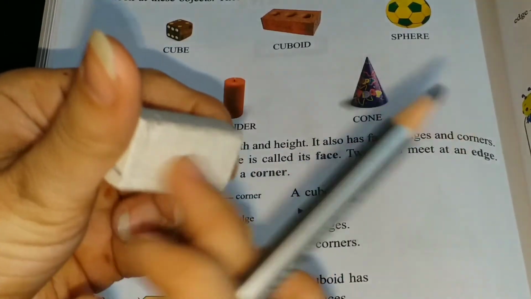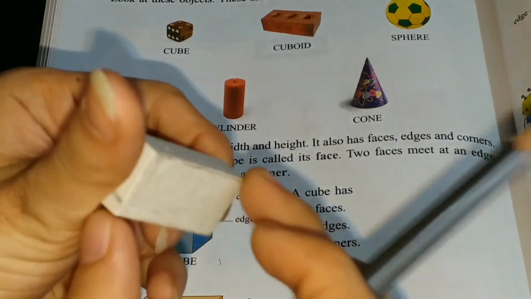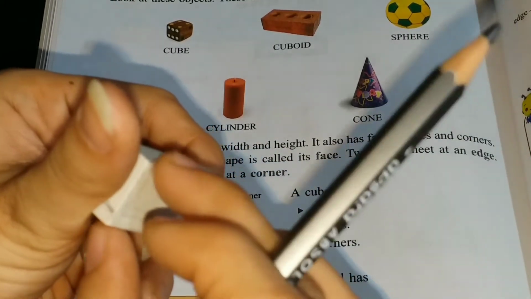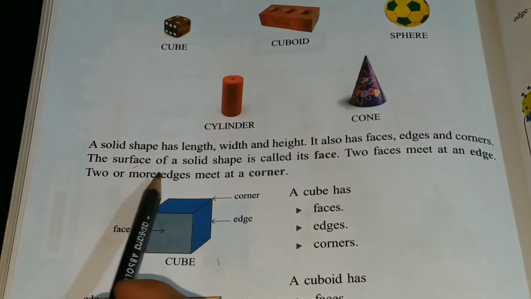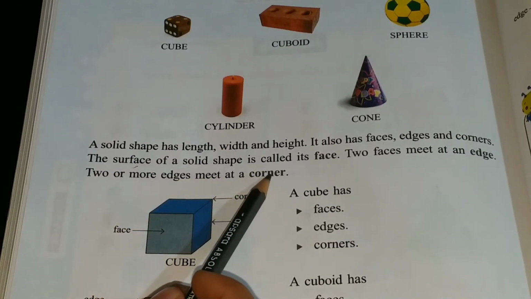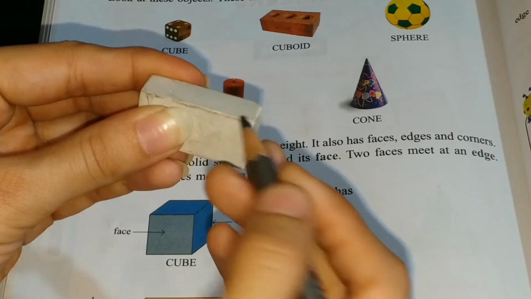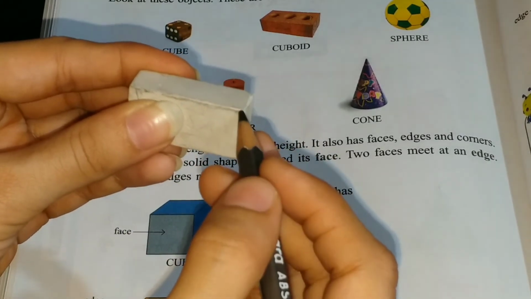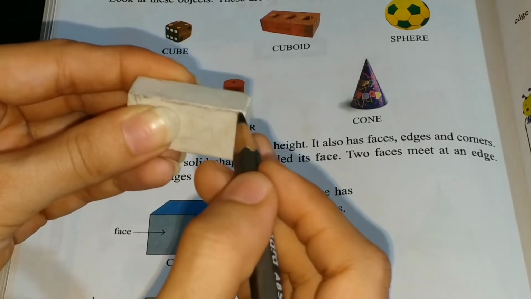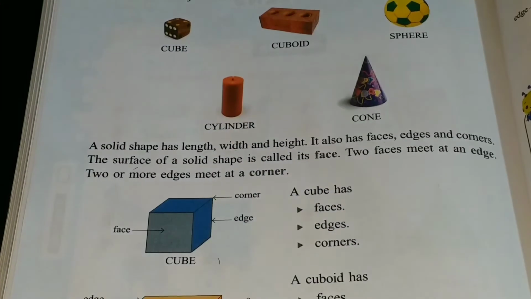Two faces, this face and this face, they meet at an edge. Understood? Two or more edges meet at a corner. First edge, second edge, third edge. They meet where? They meet at a corner. Understood, children?